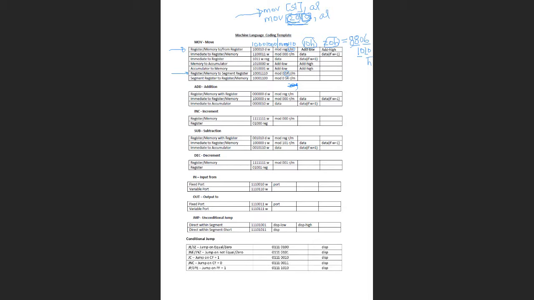I couldn't remember what the first byte was. I wrote 7-3 just guessing, but actually it is 7-2. You can correct it in your lecture notes. And then for the displacement, we have to calculate how many memory locations forward or backward it jumps.